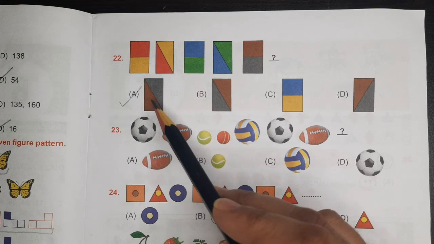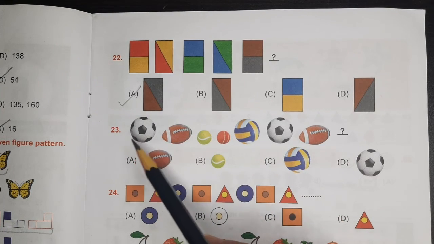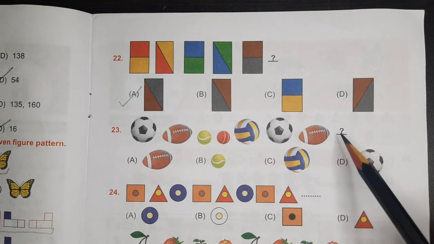All right, question number 23. There are different kinds of balls.